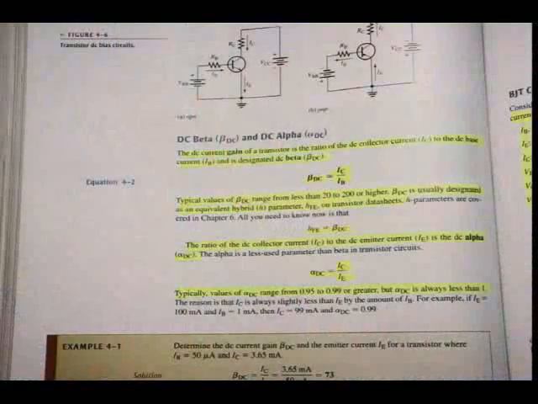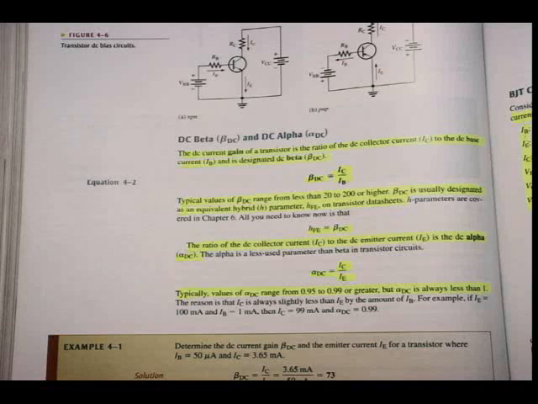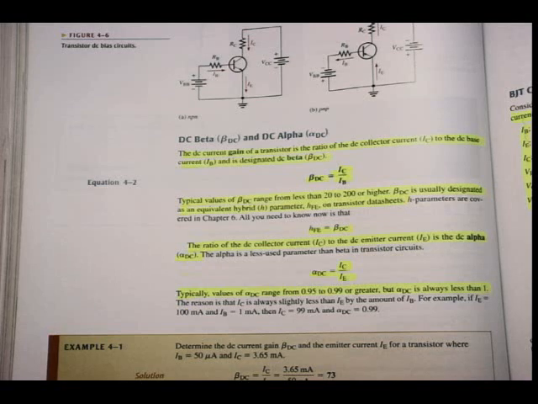You can underline the following as well. It says typical values of beta DC range from less than 20 to 200 or higher. I think the transistors that you are issued in the lab to work with have a beta of 350 to 400. But we will talk more detail about beta.